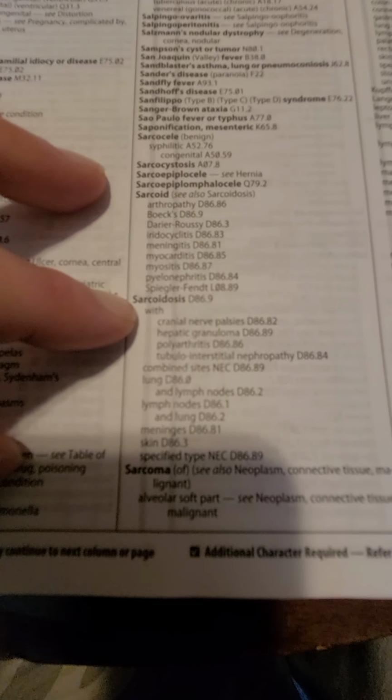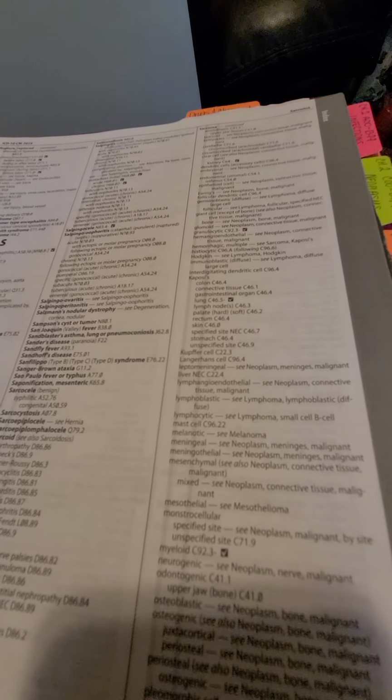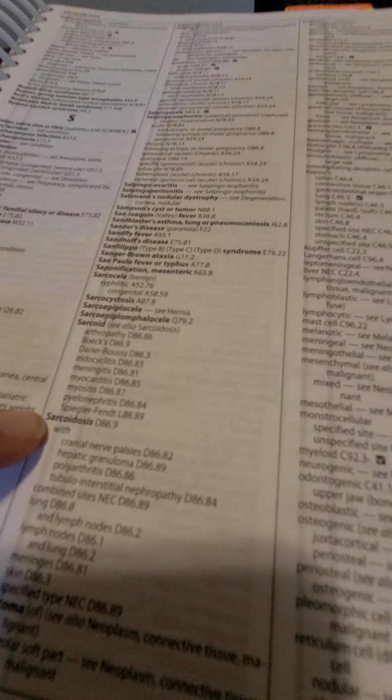It has to have all of these to be with that. Okay? But honestly, we're just starting in the index so that we know what section to go to. Since it says sarcoidosis right here, D86.9, I'm going to go with this.